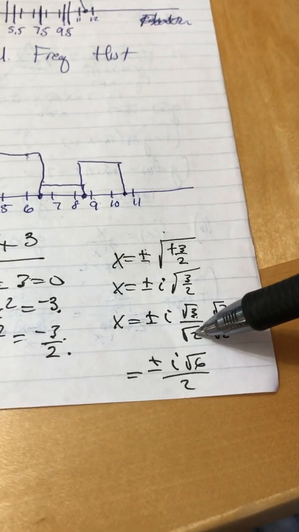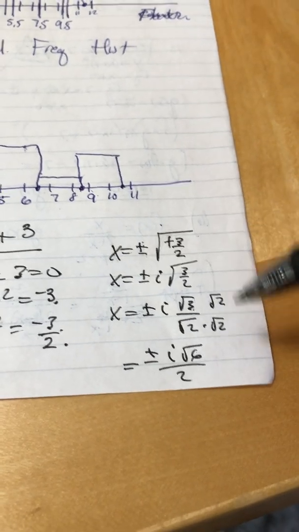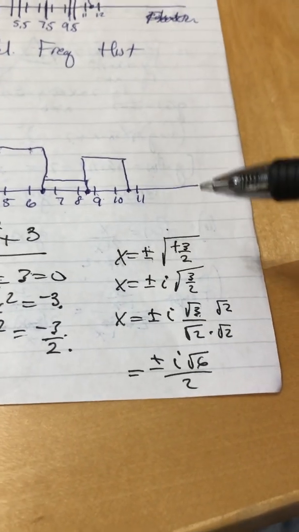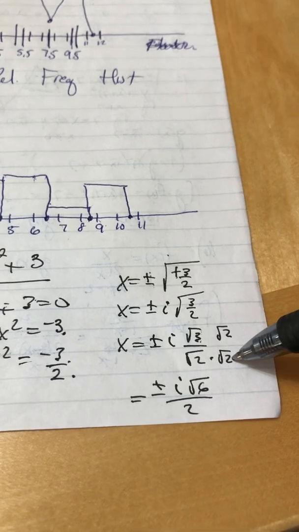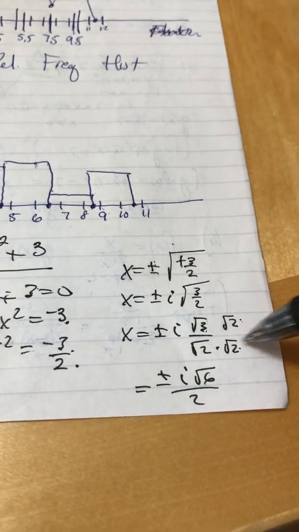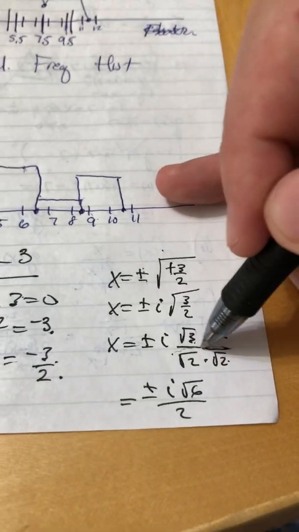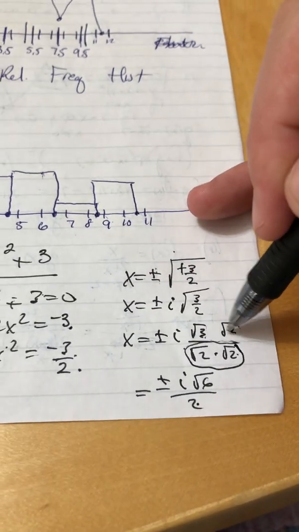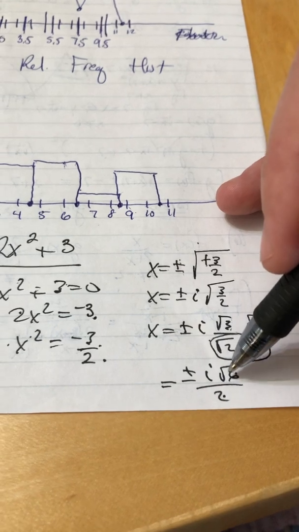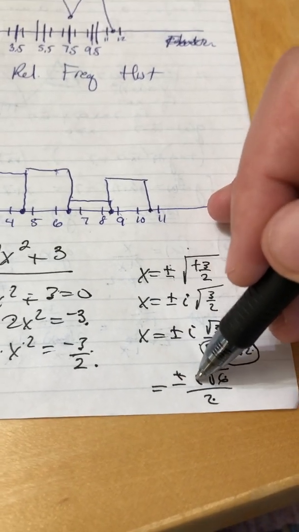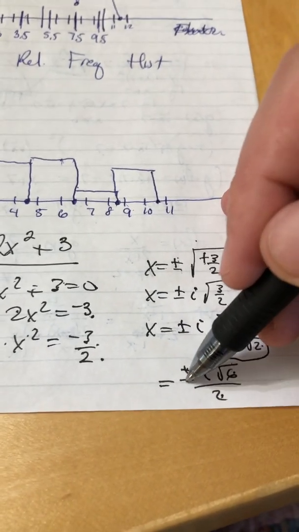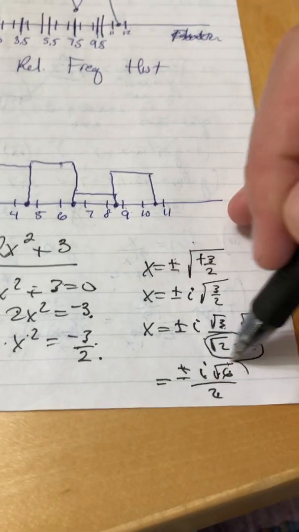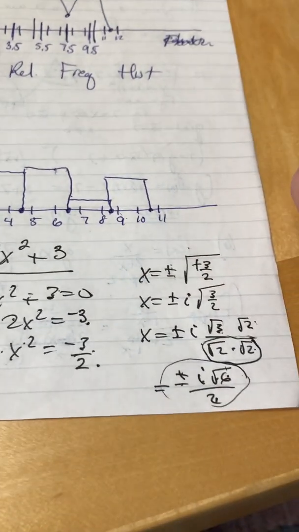And we don't like square roots in the denominator. You can ask at another time if you'd like, I'd be happy to answer. But we're going to rationalize: square root of 2 over square root of 2. Well, these two in the denominator multiply to 2, and the square root of 2 times the square root of 3 is the square root of 6. So we have positive i square root of 6 over 2, and we have negative i square root of 6 over 2. And these are our complex roots. Okay, hopefully that's helpful.